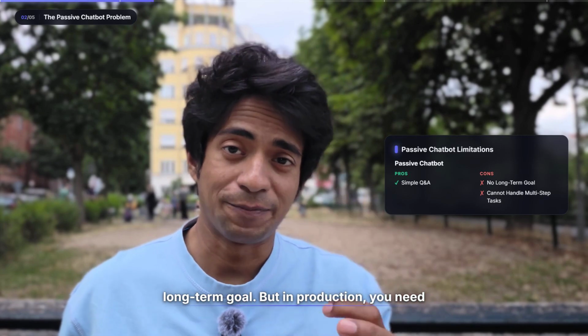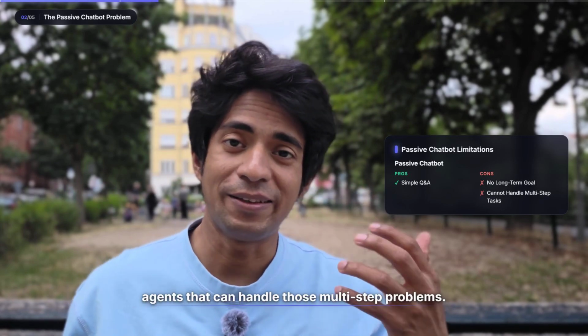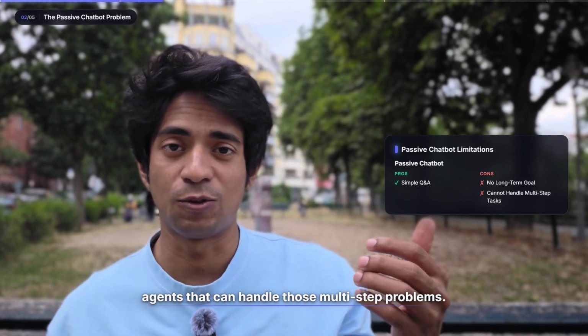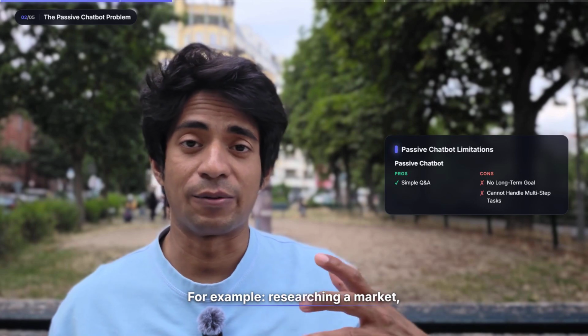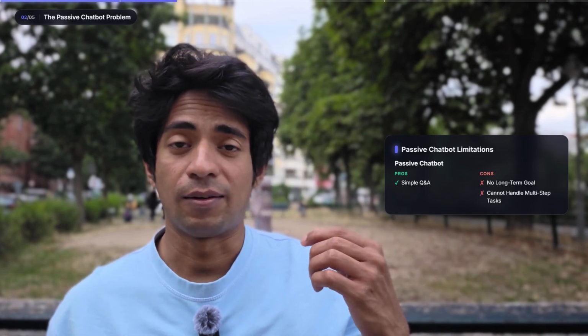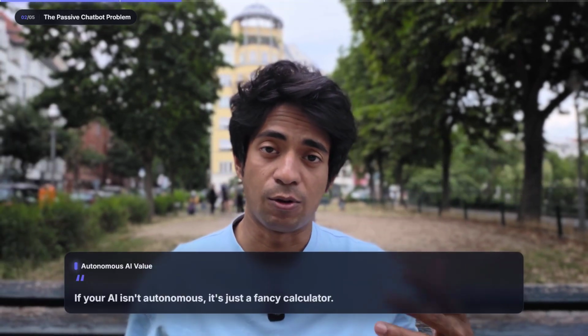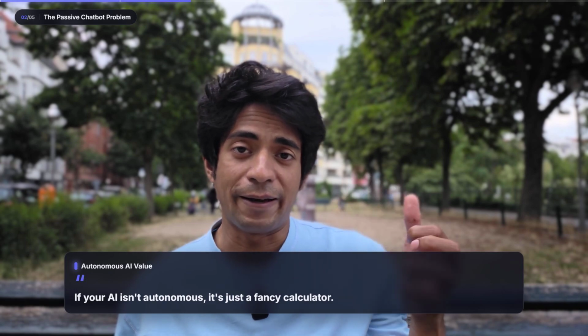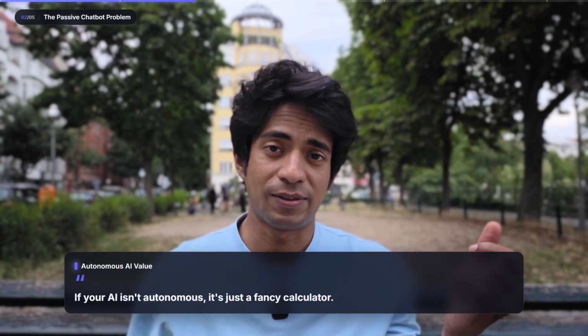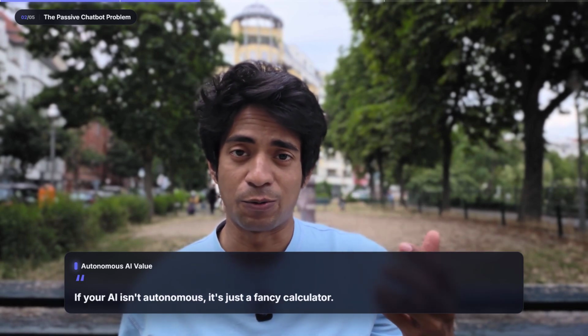But in production, you need agents that can handle multi-step problems, for example researching a market, then summarizing a PDF, or even emailing a report. And if your AI isn't autonomous, it's just a fancy calculator.